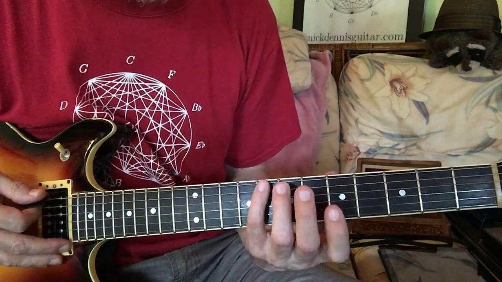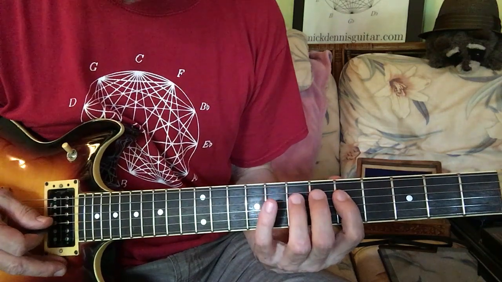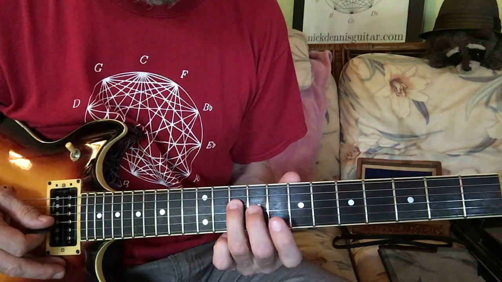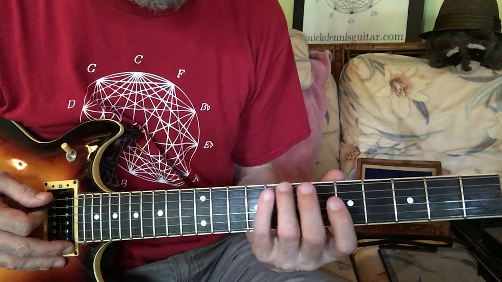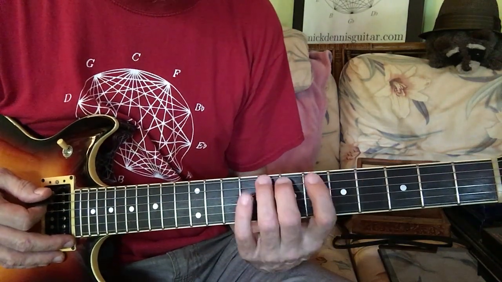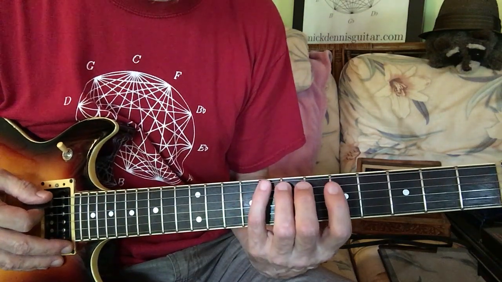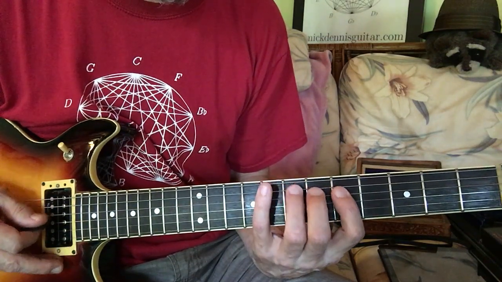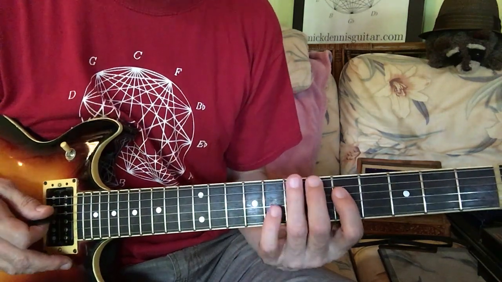Okay, so now I'm going to go to 3 strings in a row. C, E, G, and you're back where you were before: C, E, G, C, E. I'll do that again. Depending on your hand size and your technique, you can play this as C, E, G with these 3 fingers, or you can do a little bit more shifting.